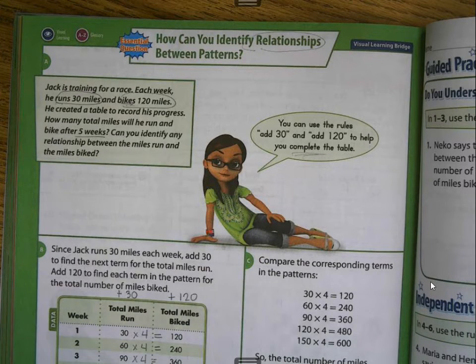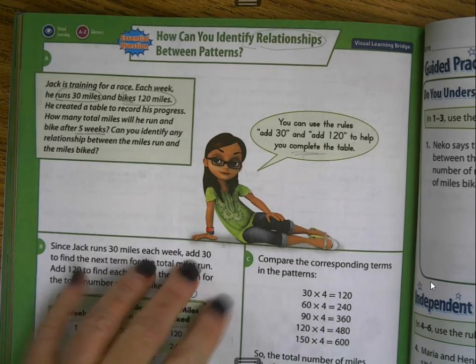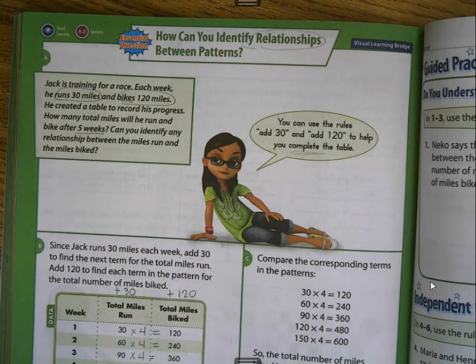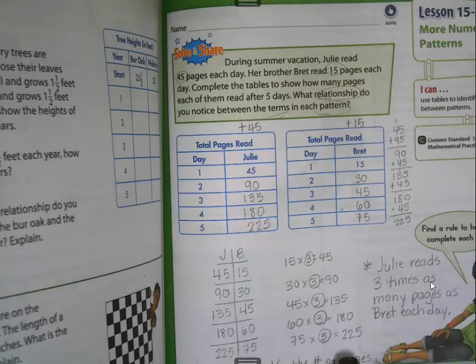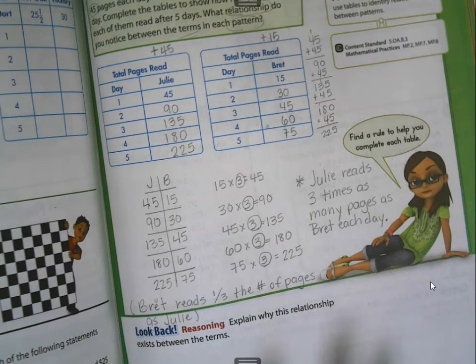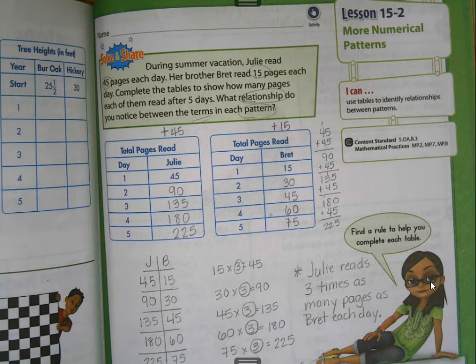And so you have a couple examples, 3. You've got Maria and Henry savings. You've got the race where he ran and biked. And then you've got the summer vacation reading scenario. So you have a practice buddy to complete for lesson 15-2. So make sure you do your best.